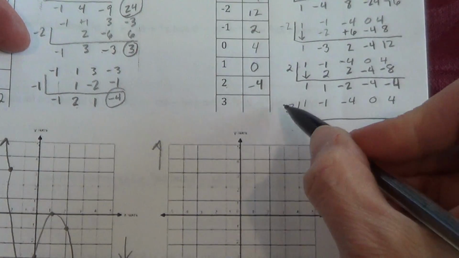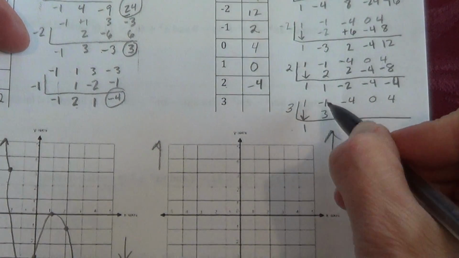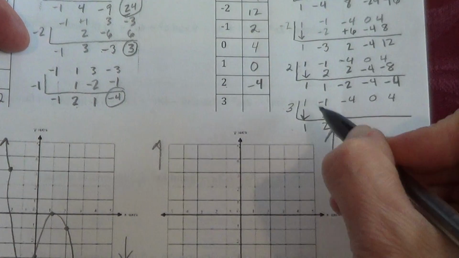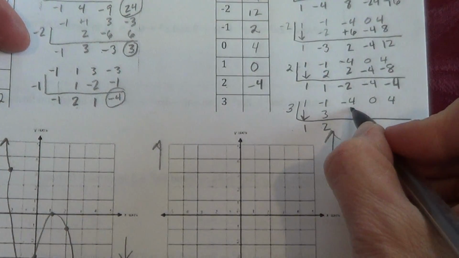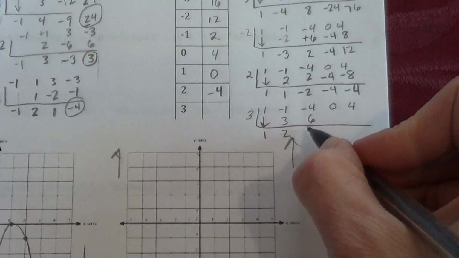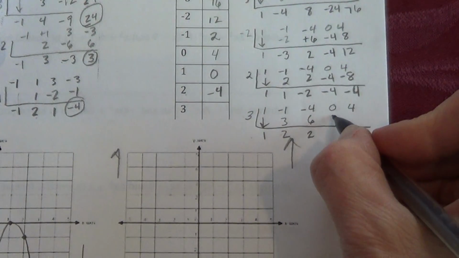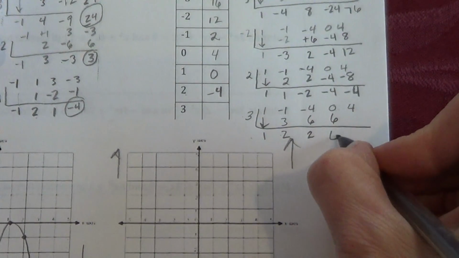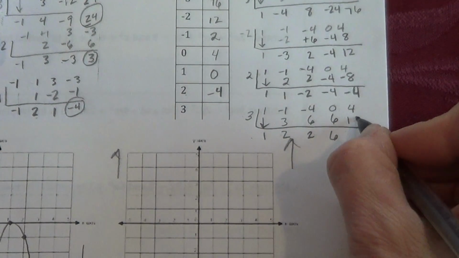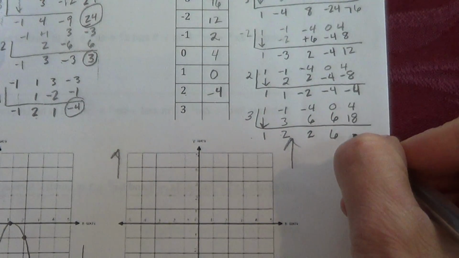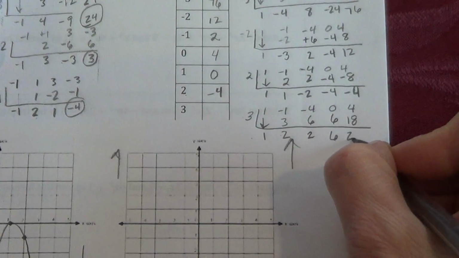Bring down the 1. 1 times 3 is 3. 3 plus -1 is 2. 2 times 3 is 6. 6 and -4 is 2. 3 times 2 is 6. 3 times 6 is 18. 18 plus 4 is 22.